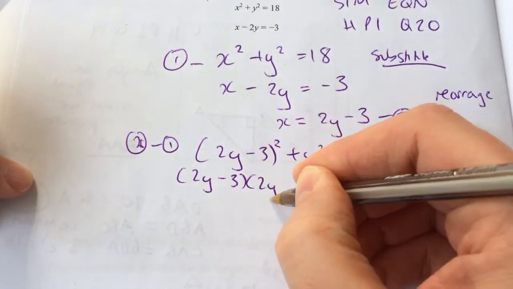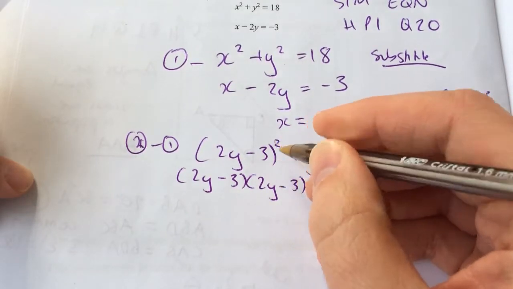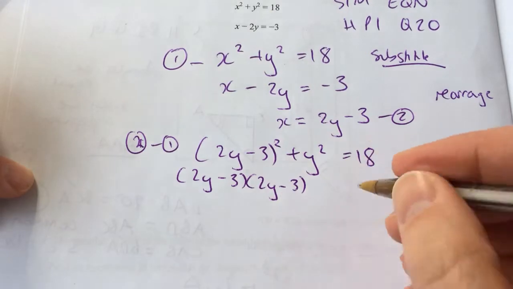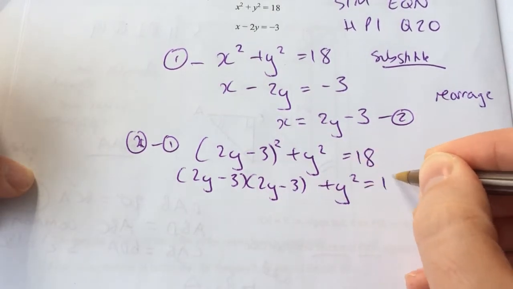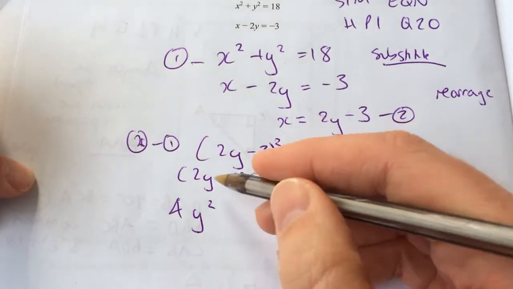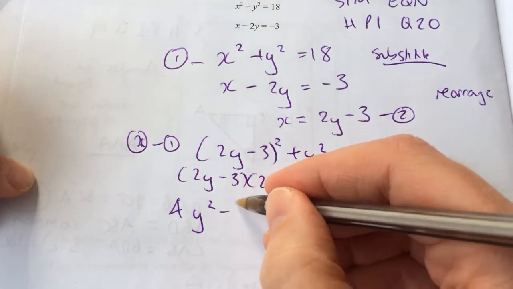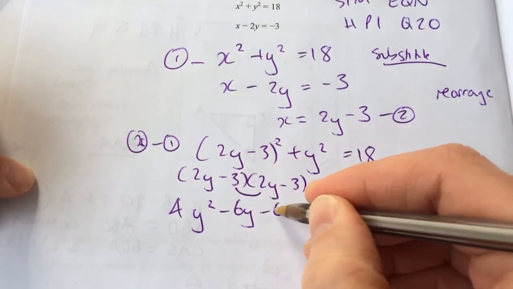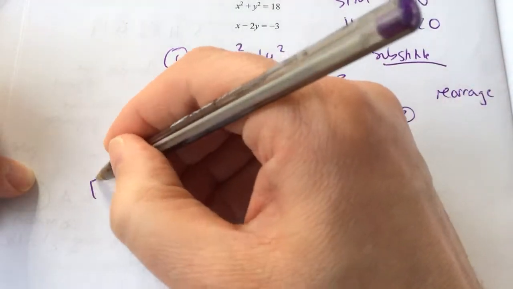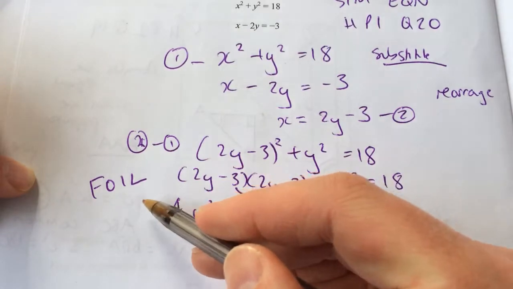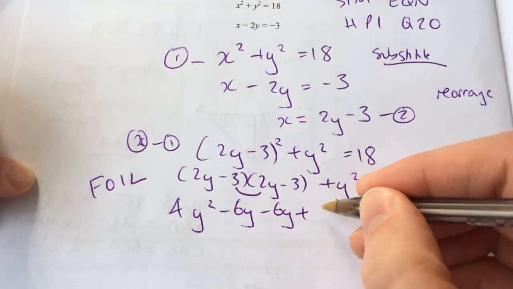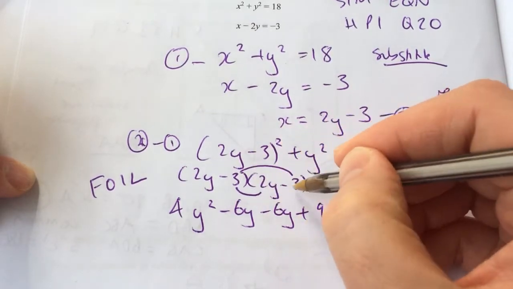If you're not sure, write both brackets next to each other. Don't put that 2 across to them because you'll miss out 2 terms. Make sure that you have 4 terms when you expand. That's 4y squared. That's minus 6y. That's minus 6y. If you're not sure about expanding, you can do this FOIL: first, outer, inner, last, or the smiley face. Just make sure that you have 4 terms. And that's the minus 3 times minus 3.